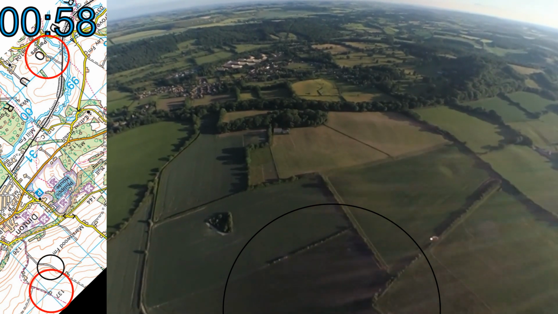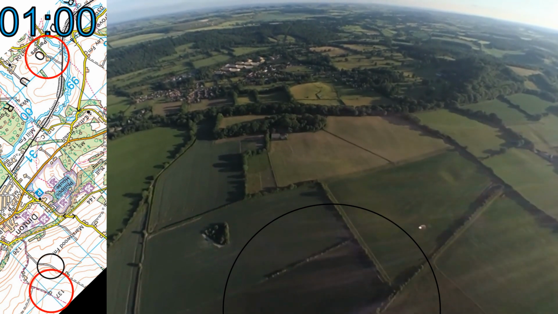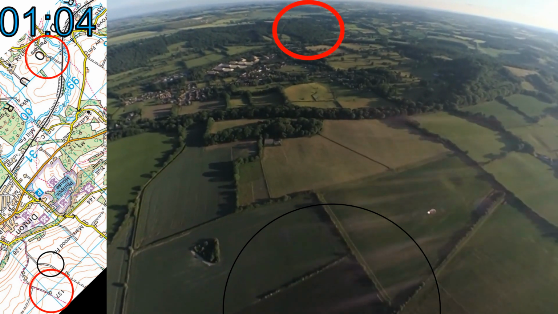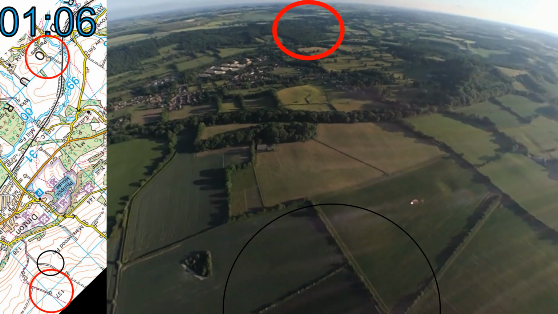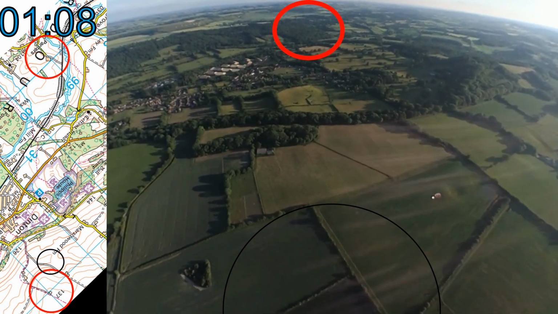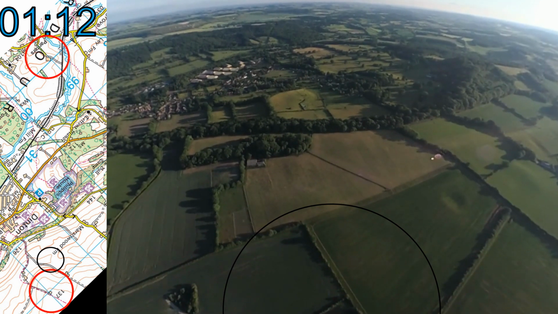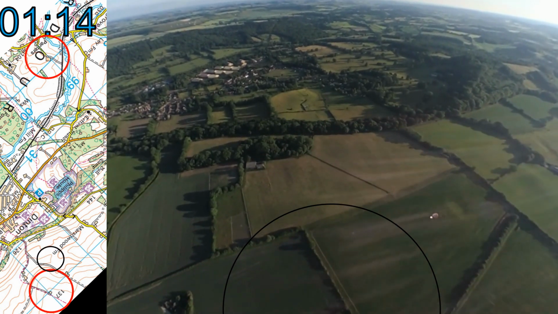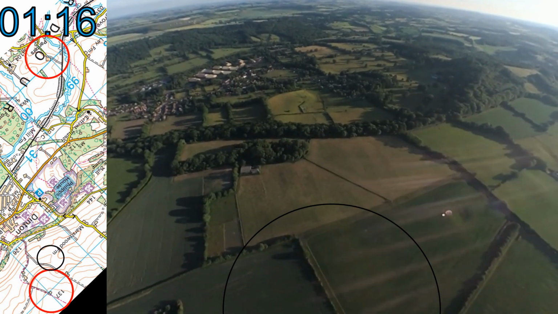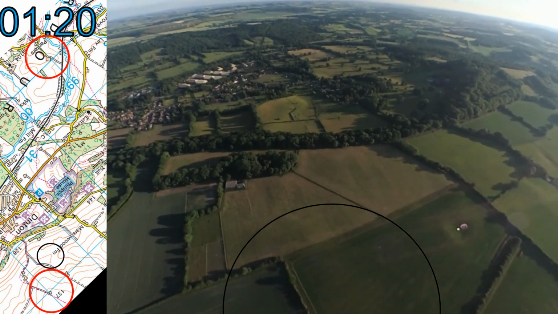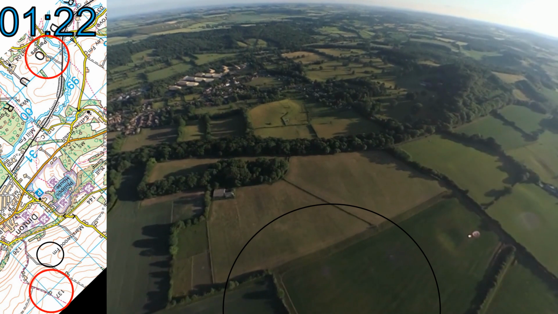And actually looking further ahead now, I can start to make out a square shaped wood. So it's the left hand side of the track that I'm currently on. It's a square shaped wood, and it comes down the side of that hill. So I know I need to be to the right of that, looking at my virtual line on the map. So I'm just going to aim off to there, and that's good enough to get me in towards the turning point, and I can do some more precise nav as I get closer to it.